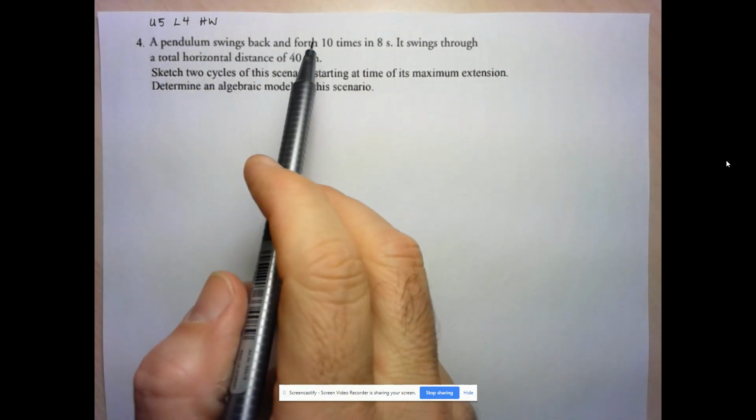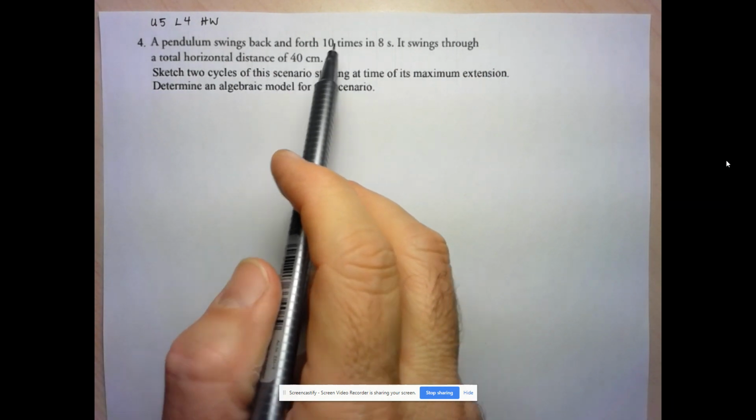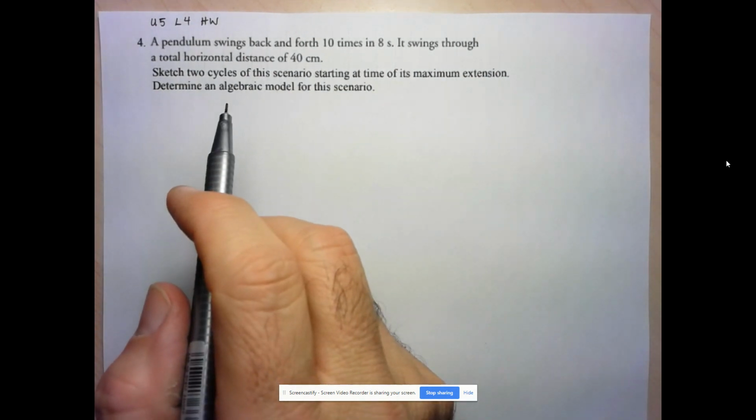Hi folks, we're going to take a look at number 4 from the Unit 5 Lesson 4 homework sheet. So here we've got a pendulum that swings back and forth 10 times in 8 seconds. So from here, right off the bat, I'll determine the period.